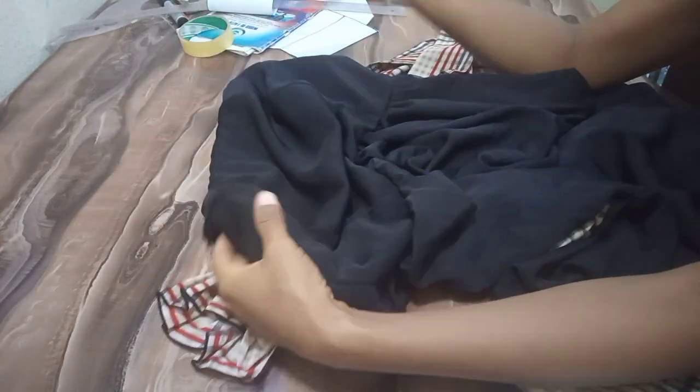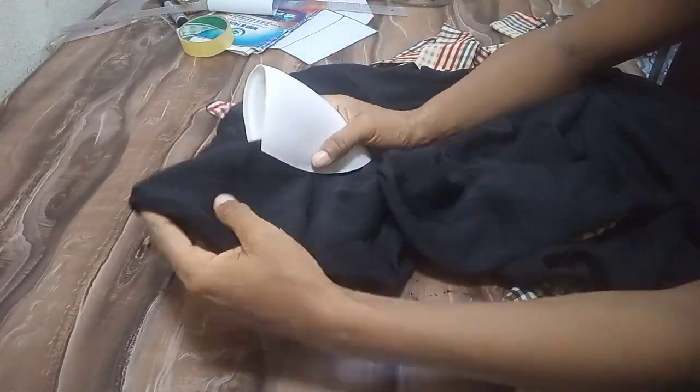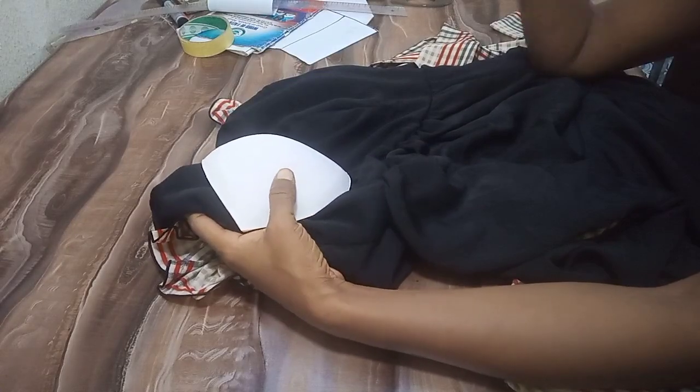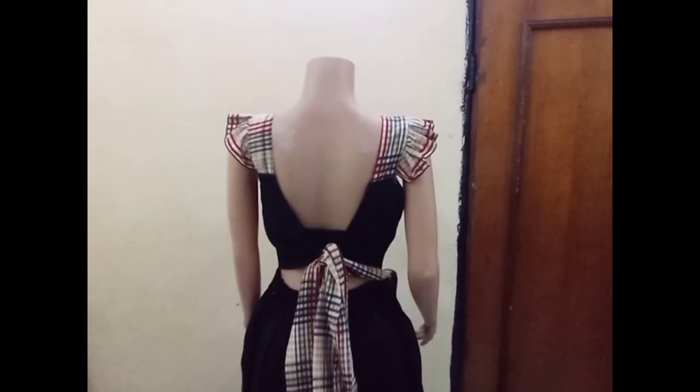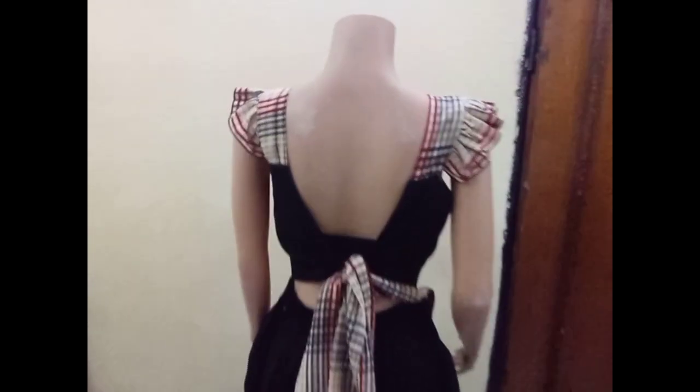Now, if you don't want to wear a bra with your dress, what you're going to do is just to fix a bra cup inside. So by the time you tie your belt firmly at the back, it will help support your bust. So this is it on my mannequin.